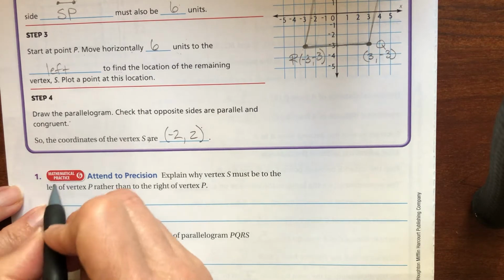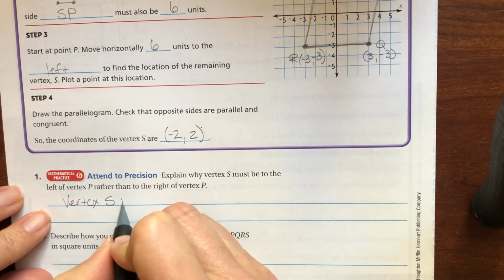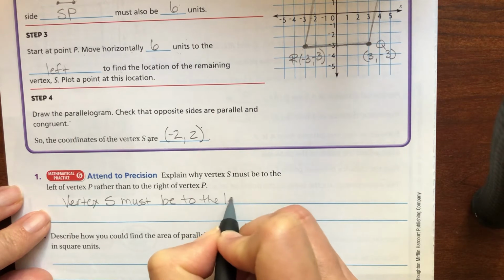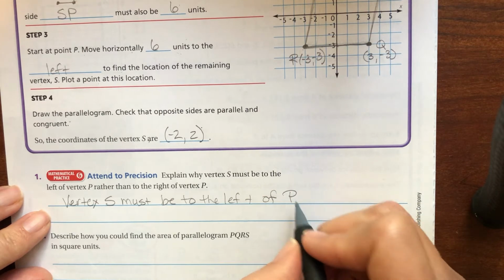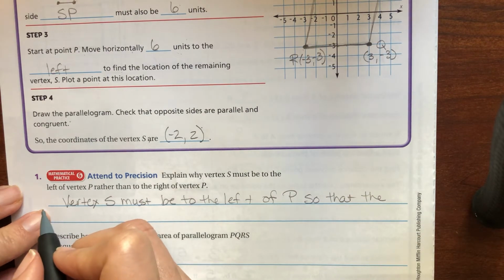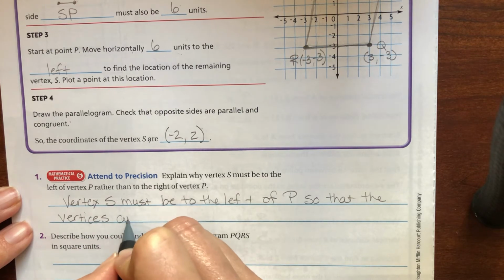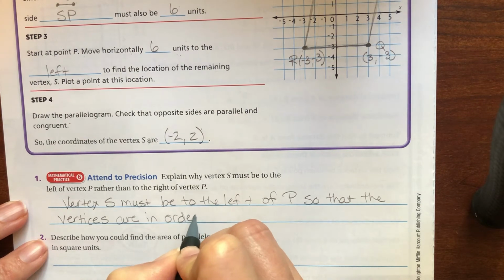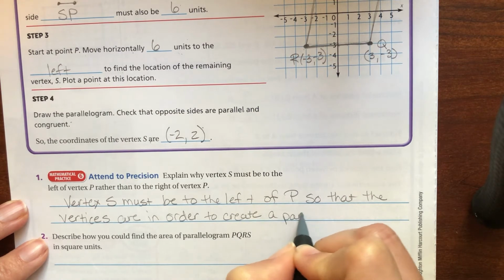So vertex S must be to the left of P so that the vertices are in order to create a parallelogram.